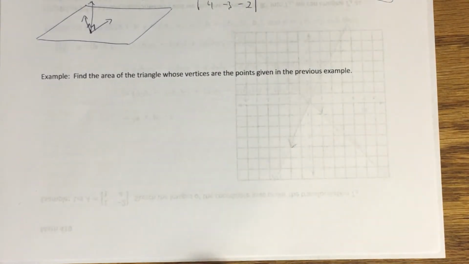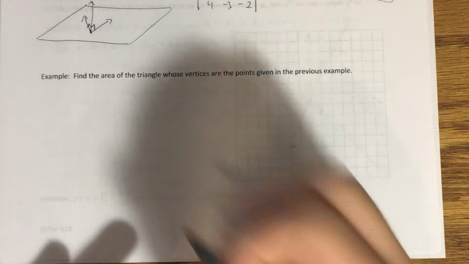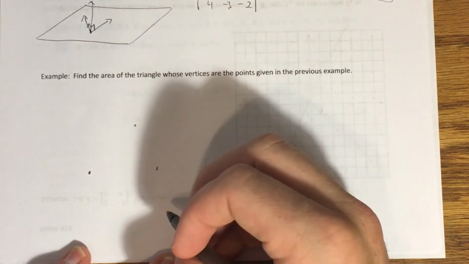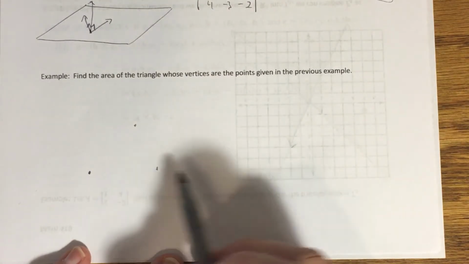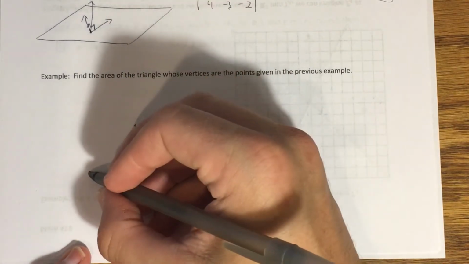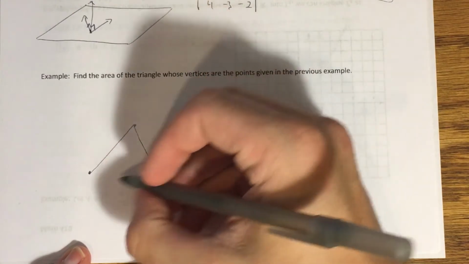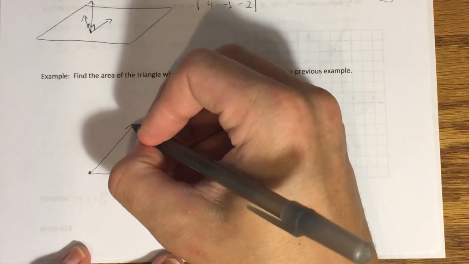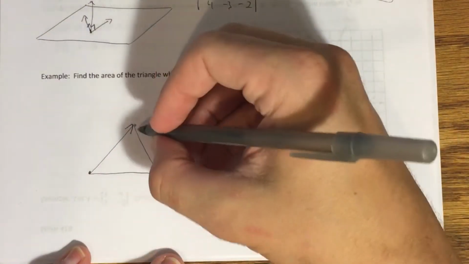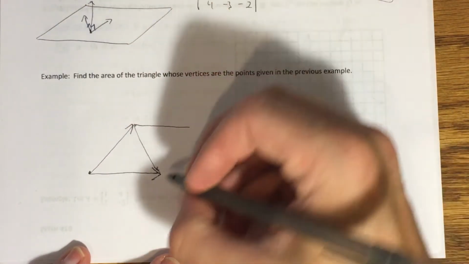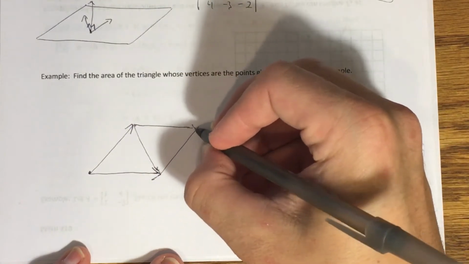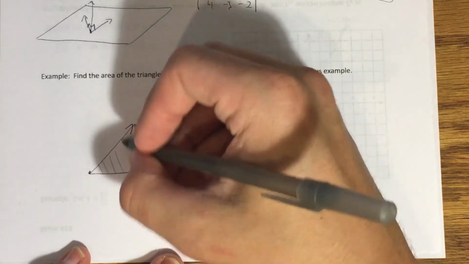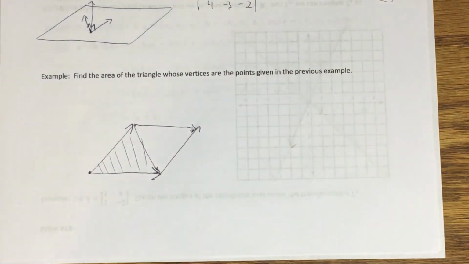Okay. Next thing we want to do, find the area of the triangle whose vertices are the points given in the previous example. So we have these 3 points, right? And we formed vectors out of them. But notice they do create this triangle also. Let's suppose that these are the 2 vectors that I created, though. If you notice, if I were to form a parallelogram from these 2 vectors, the triangle that I'm interested in is exactly half of that parallelogram.